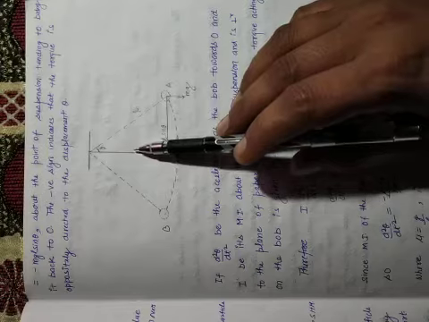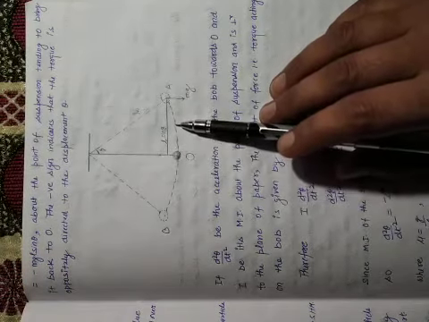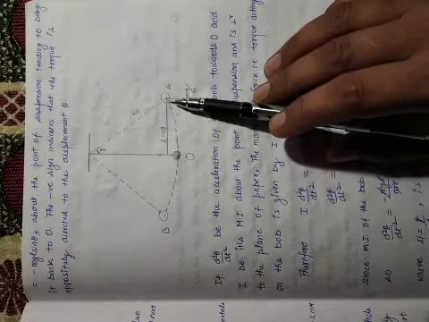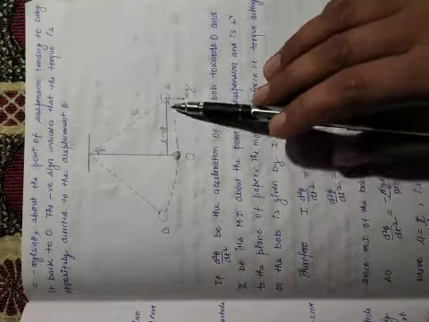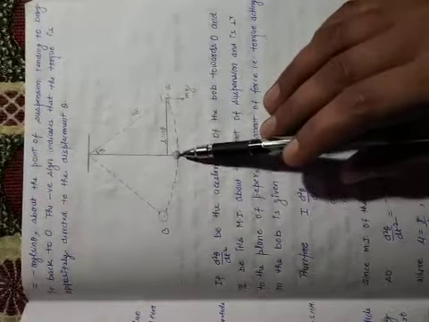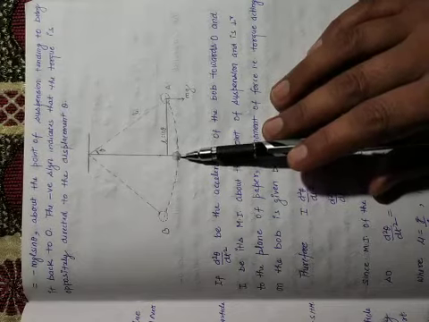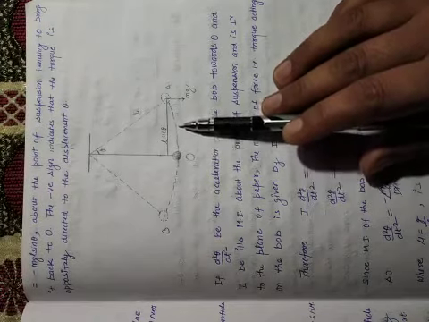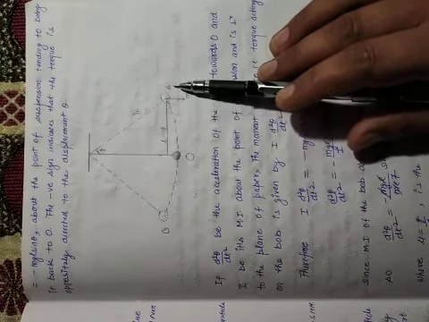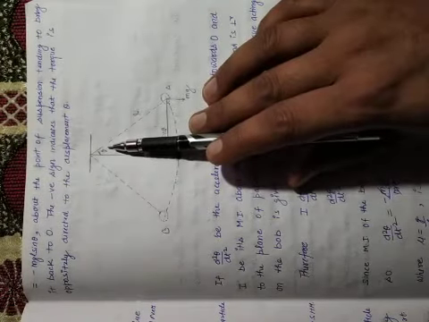Say when this pendulum is displaced by an angle theta, this angle theta. This is the equilibrium position, and when the bob is at this position A, the angle will be theta.